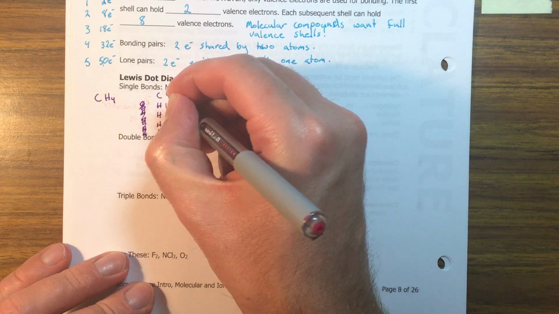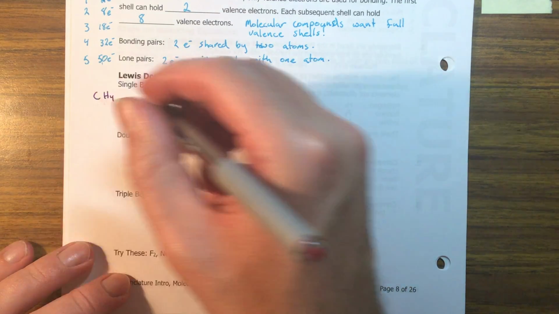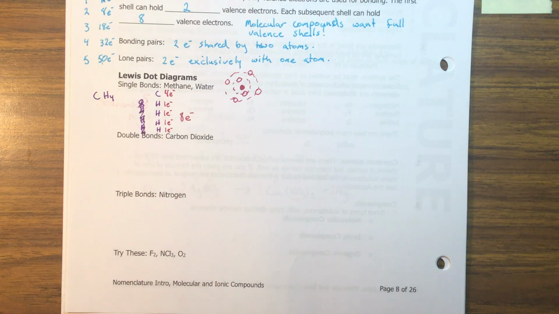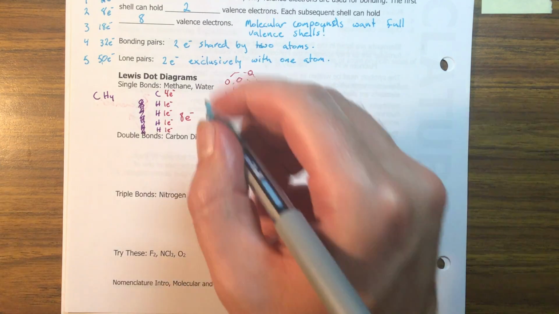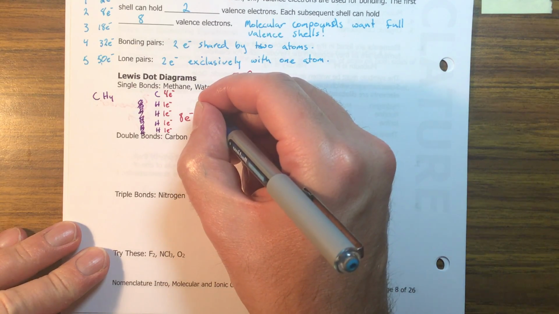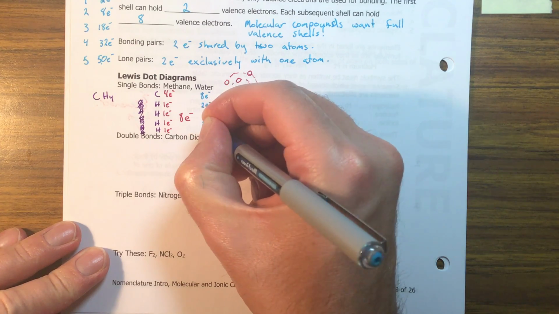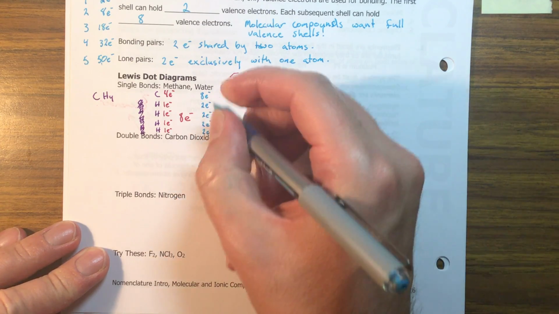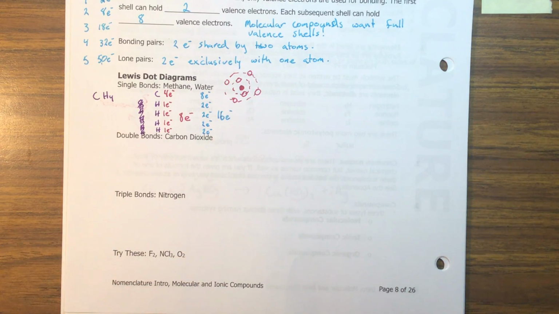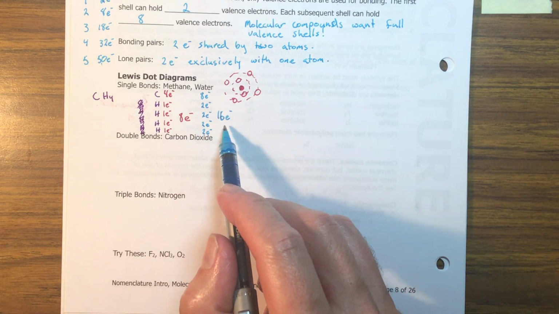So we have a total of 8 electrons to work with. But how many electrons do they want in their valence shell? Carbon wants 8 electrons in its valence shell. Hydrogen wants 2 electrons in its valence shell. Each hydrogen wants 2 electrons in its valence shell. So we want to have 16 electrons. How can 8 electrons fill up 16 spots in the valence shell?